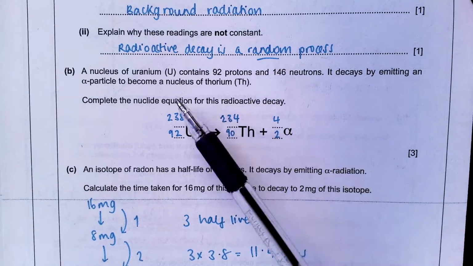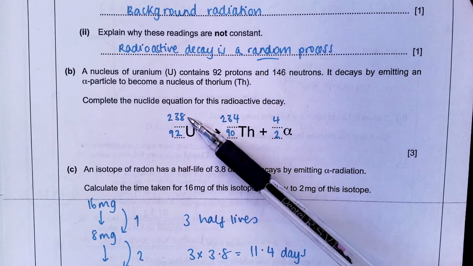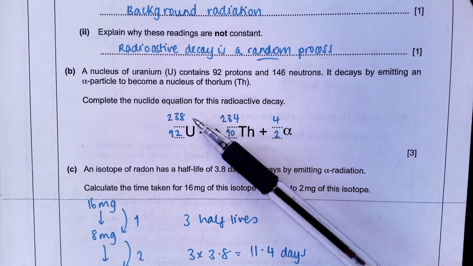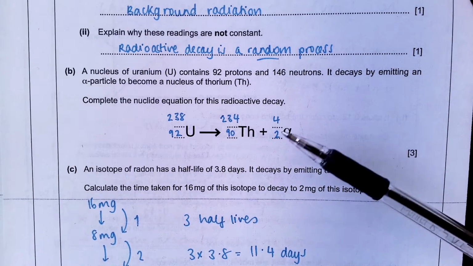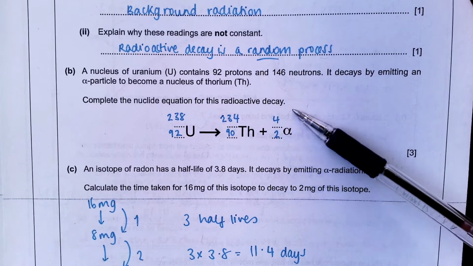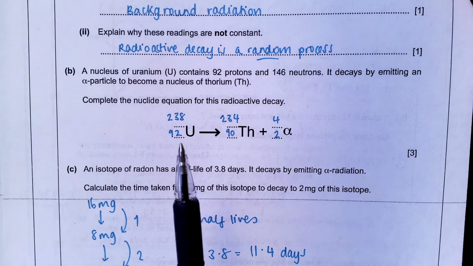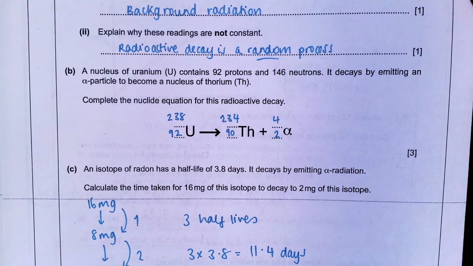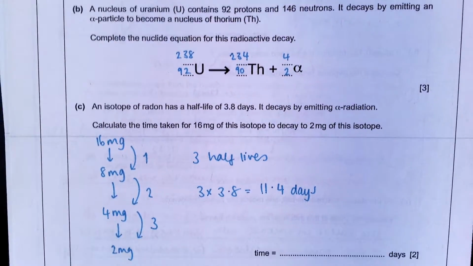So many of you were writing 146. The top number is the mass number. It's protons plus neutrons. You have to add these together to get 238. And then the bottom number, your atomic number, is your proton number. That was where your first mistake was. An alpha particle, I've asked you to remember, is 4,2. If you don't, you're going to get this wrong. You basically got 1 mark for each of these being correct. But this is just something that you need to memorize. And a lot of you hadn't done that.